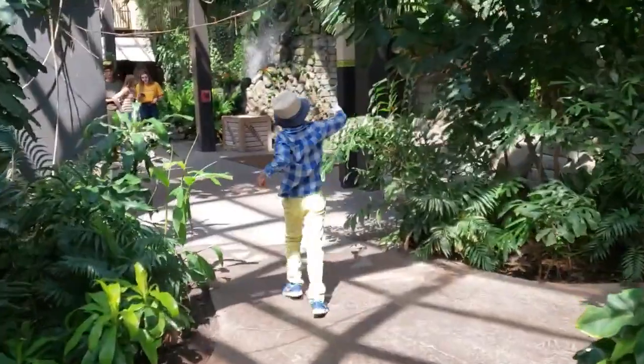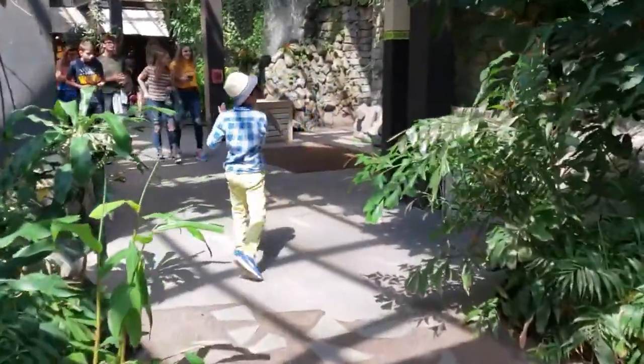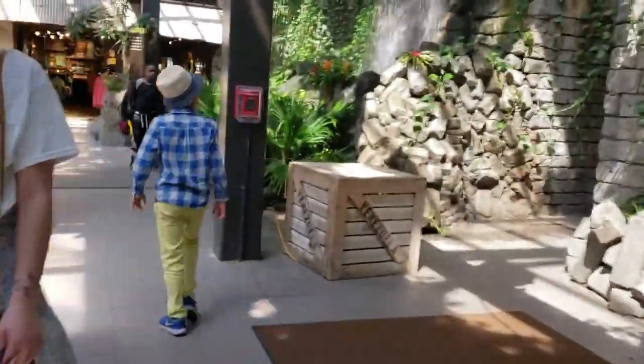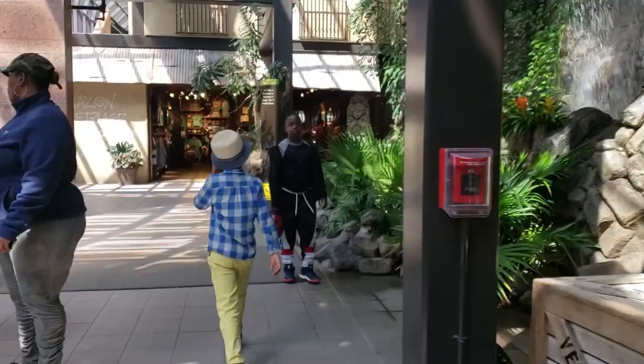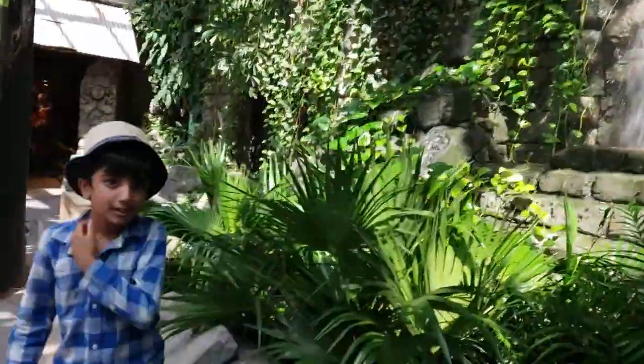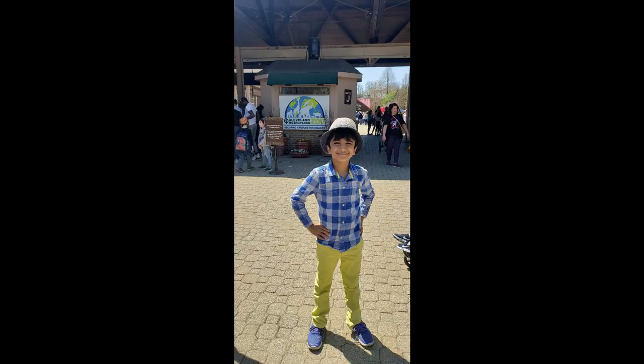Woohoo! Look at that big waterfall. I love waterfalls. They're one of the prettiest sights in nature. We're done, folks! Let's celebrate! We learned all about animals and their groups, and now we can have a great day. Woohoo! Oh, my hat.